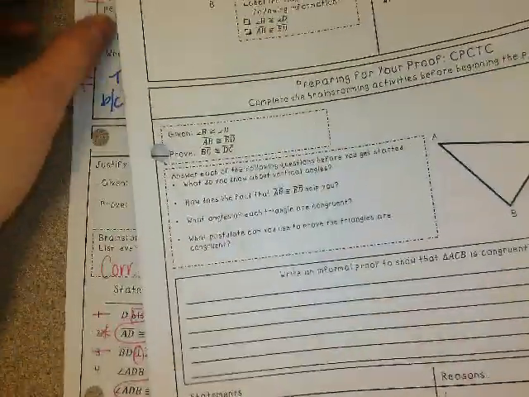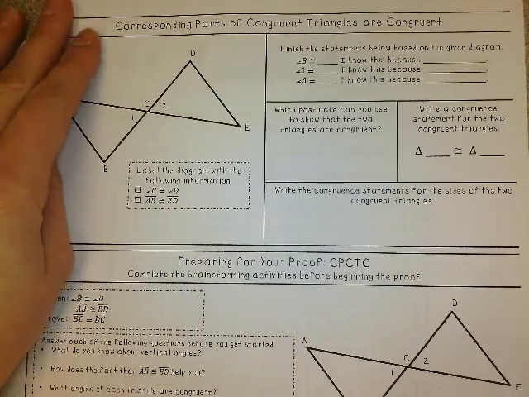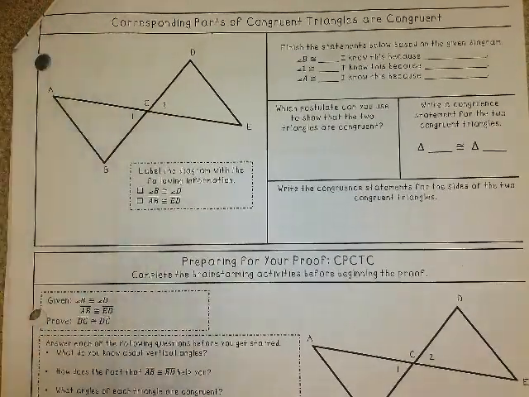So you really have to know your vocab. If you don't know your vocab, you need to go back and look at your vocab from last module or make some vocab cards.